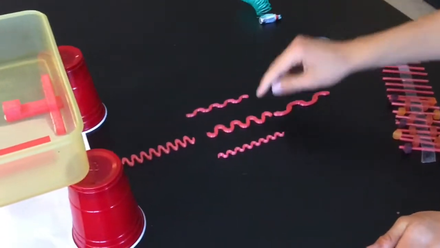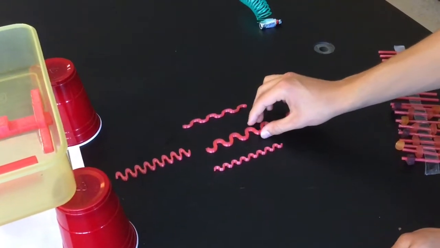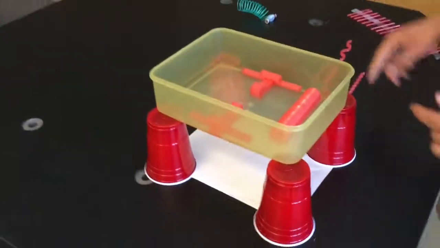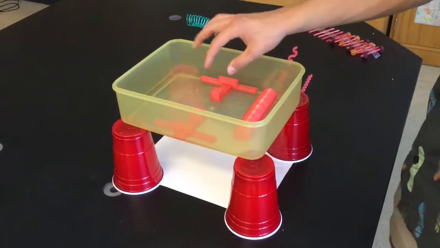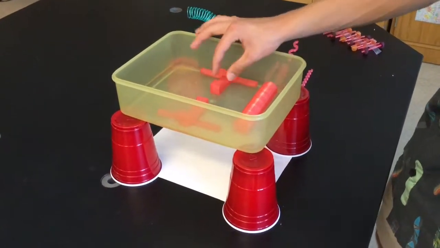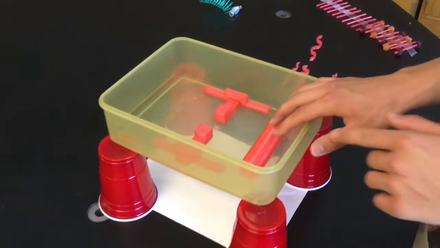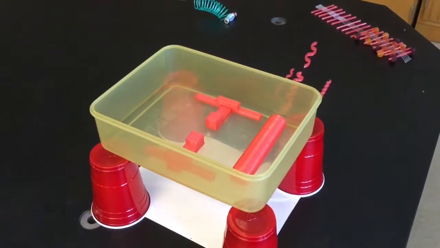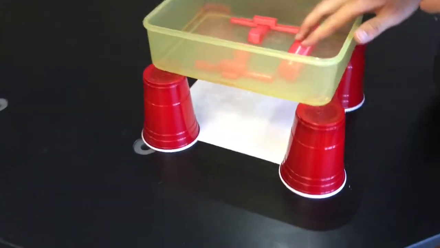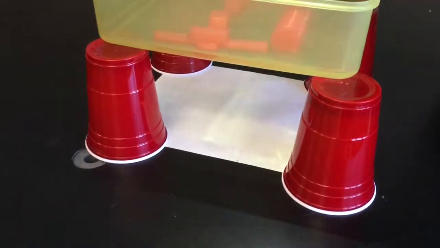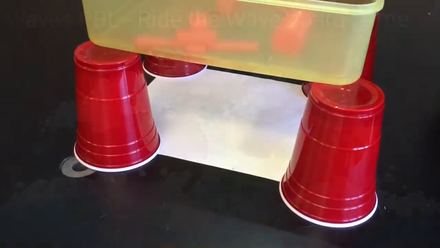Next is these models of the transverse waves. Next is the diffraction machine. So here, I 3D printed these slits, and then I have this. If I bring up my flashlight, you can see after the wave hits, it'll spread out into a curve.